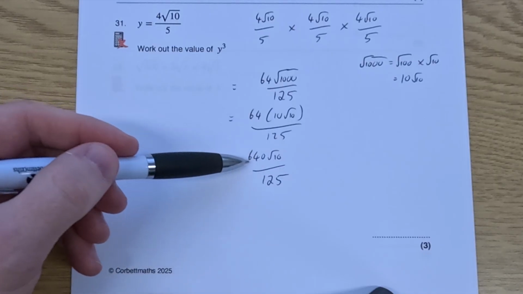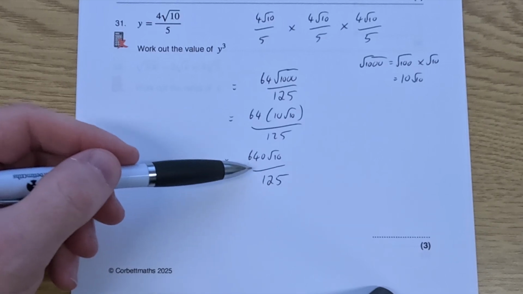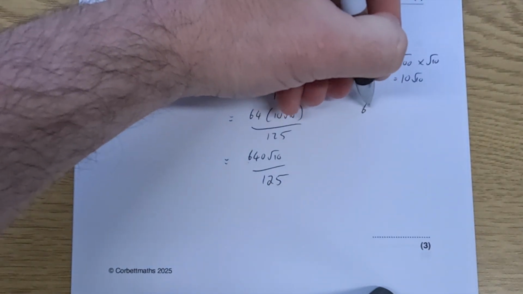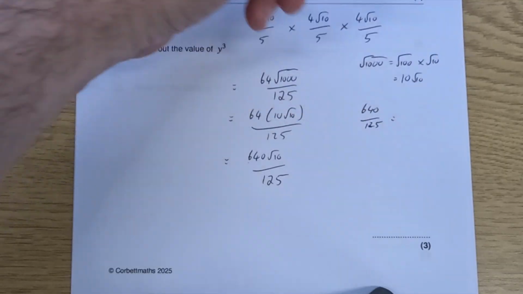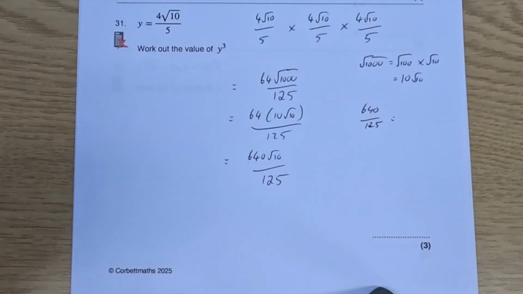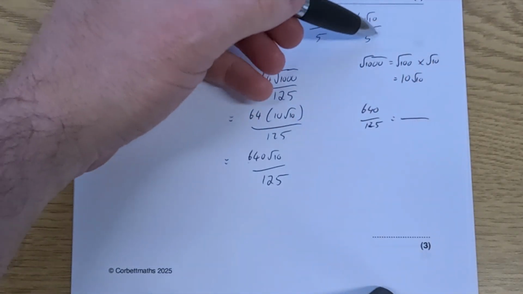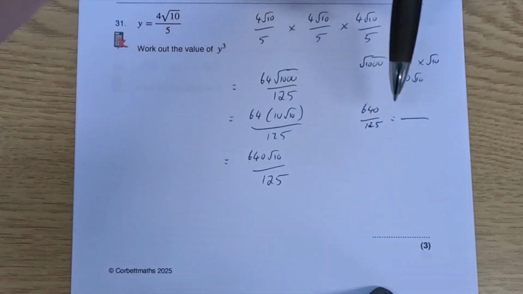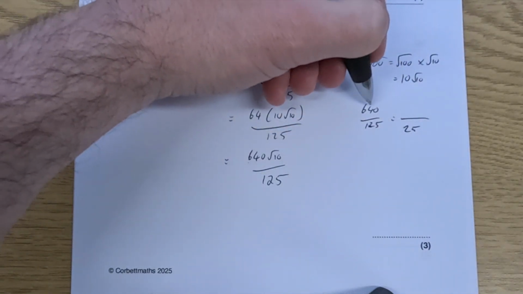So we're going to look at these numbers, the 640 and the 125, and we're going to cancel down that fraction. So I'm actually just going to cancel it down here. If we had 64 over 125, let's cancel that down. Both of those numbers are divisible by 5. In terms of 125, we know that 5 times 5 times 5 is 125. So if we divide by 5, that'd be 25.